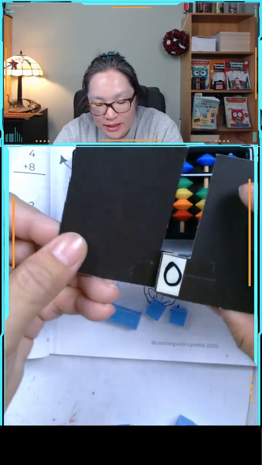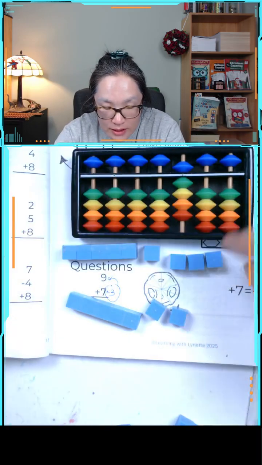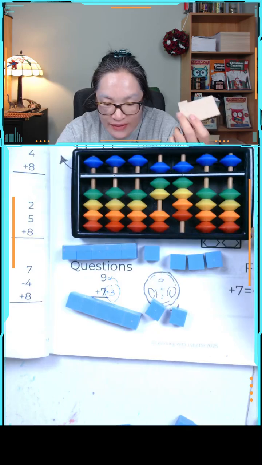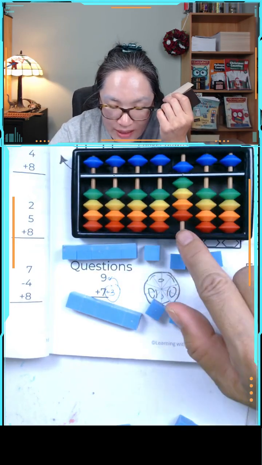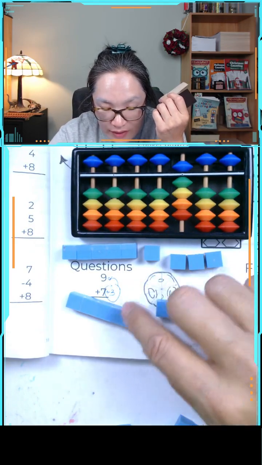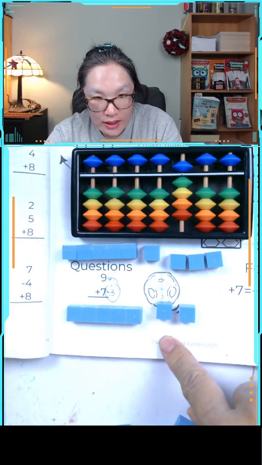Because we want to add 7 to the ones place. We do not want to add 7 to the tens place because this is 70. This would be 79. We don't want to add 79. We want to add 7 to the ones place. To add 7 to the ones place, what do we know? We know how to make a 10, right?